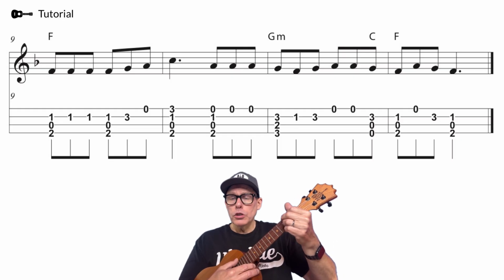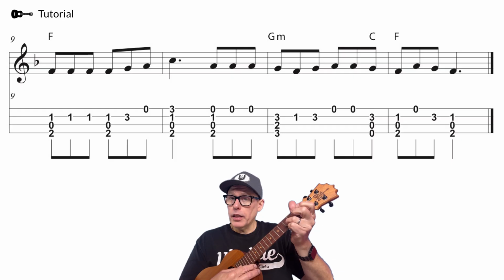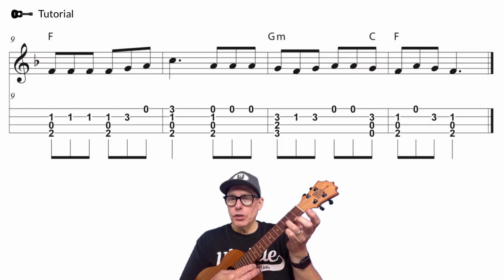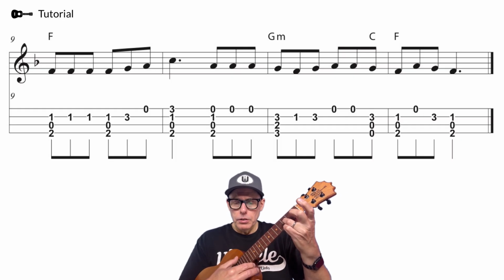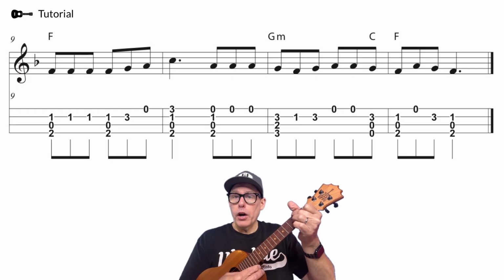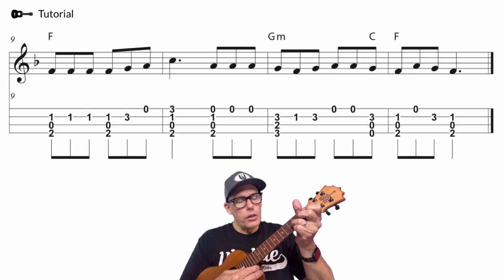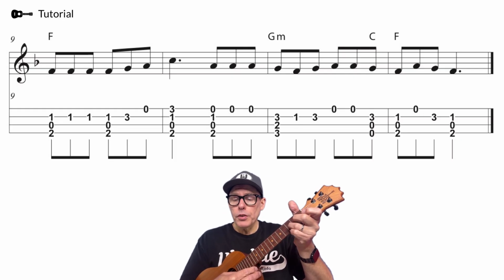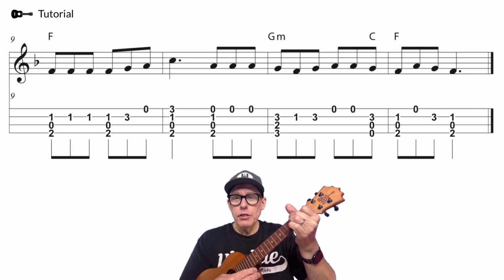G minor chord, strings 4, 3, and 2. 2nd string, 1st fret, 2nd string, 3rd fret, 1st string open, twice. Ring finger comes down to the 2nd string, 3rd fret, play strings 4, 3, and 2. F chord, strings 4, 3, and 2. 1st string open, 2nd string, 3rd fret, F chord, strings 4, 3, and 2. And that's The Farmer's Daughter on low G GCEA ukulele.